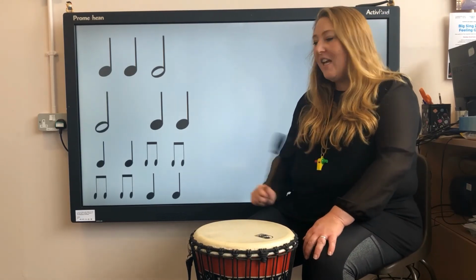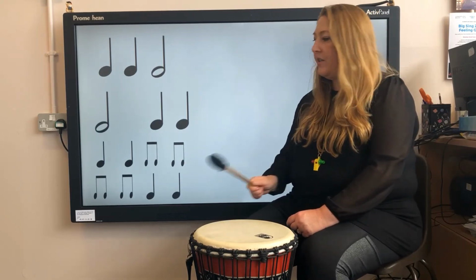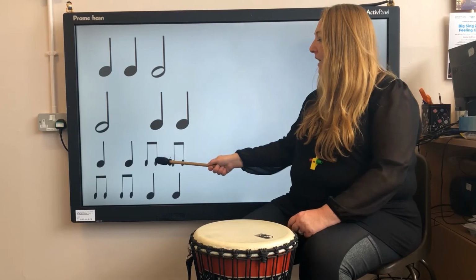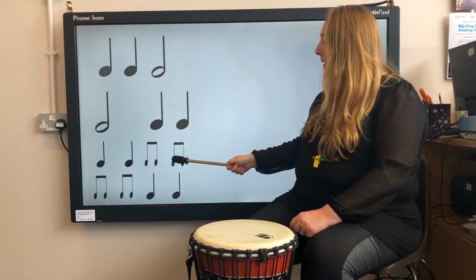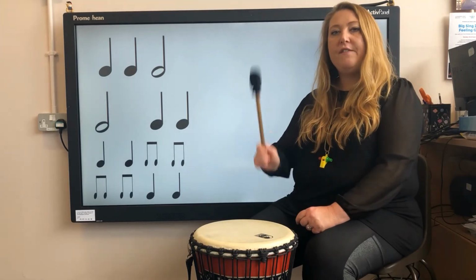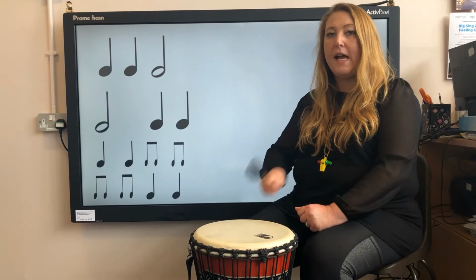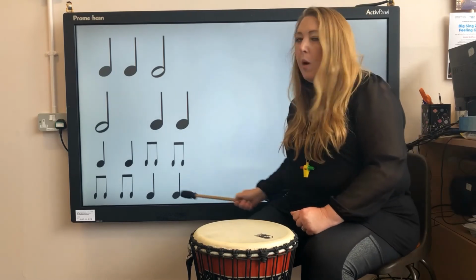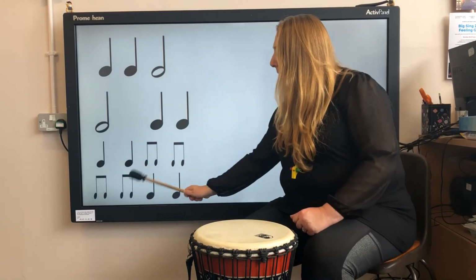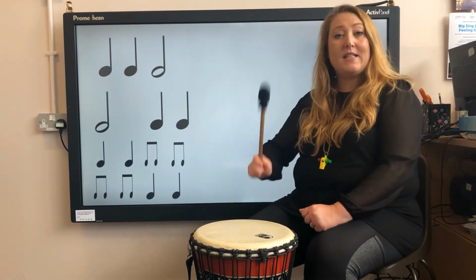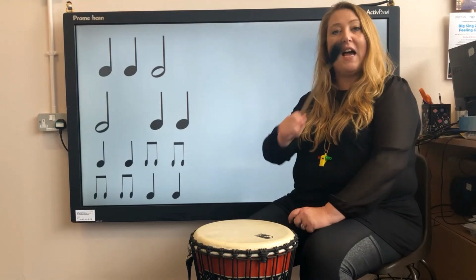Good. If you're struggling a little bit with these patterns here, think of the words fly, fly, caterpillar. Fly, fly, caterpillar. Good. And then swap it round. Caterpillar, fly, fly. Caterpillar, fly, fly.